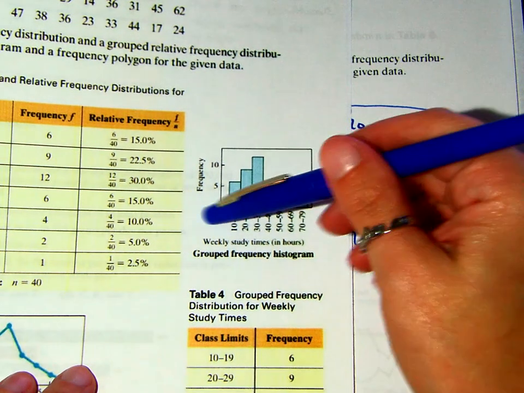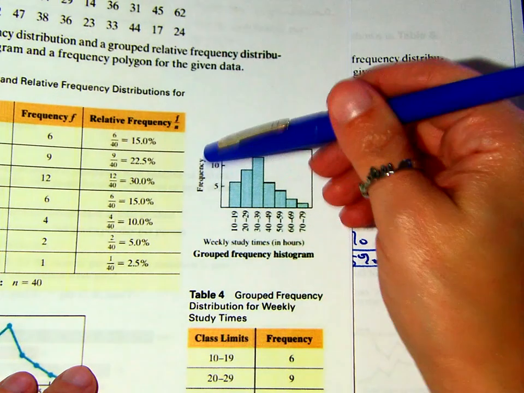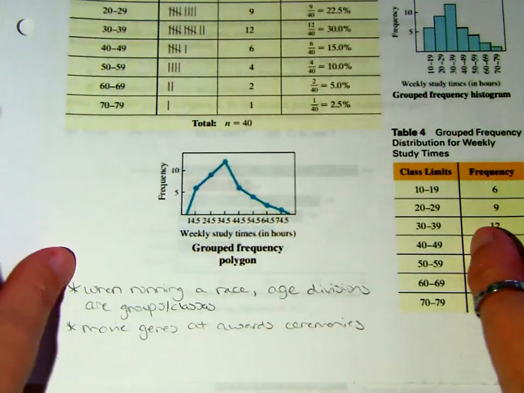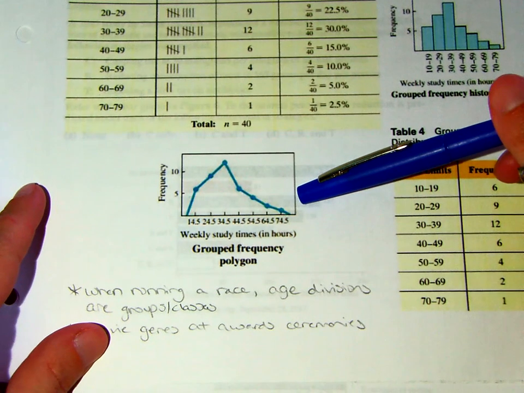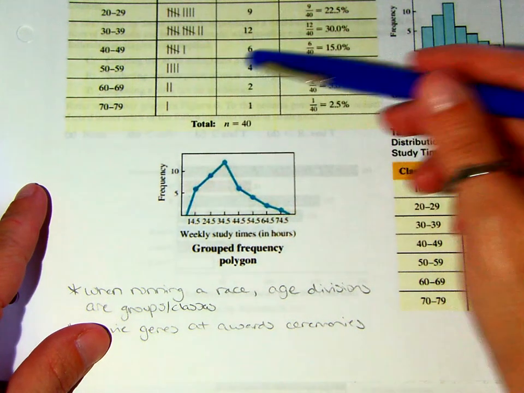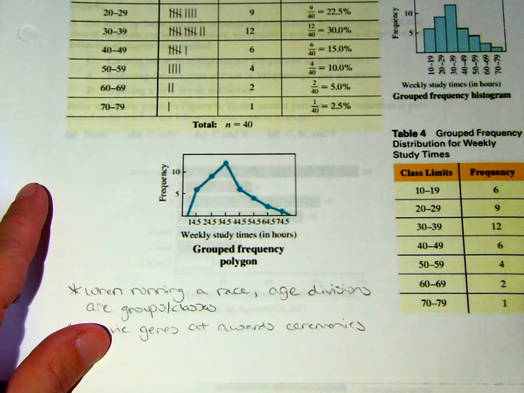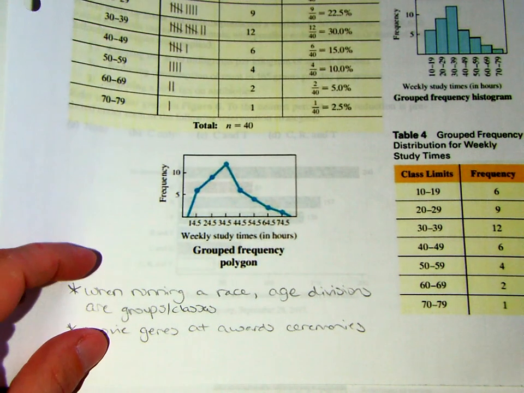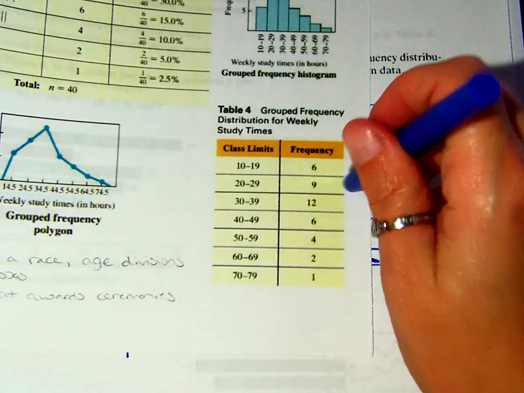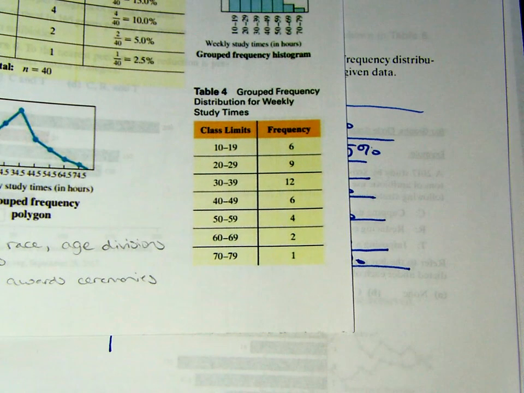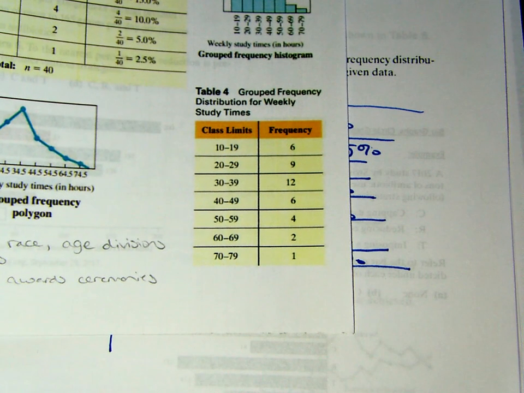If you have a group frequency polygon, again, same information as all the rest of it. It's just what does the polygon look like if we do a line graph with this. And then this one was just a smaller subgrouping of the grouped frequencies without the relative frequency. Are there any questions on how we do the groups?